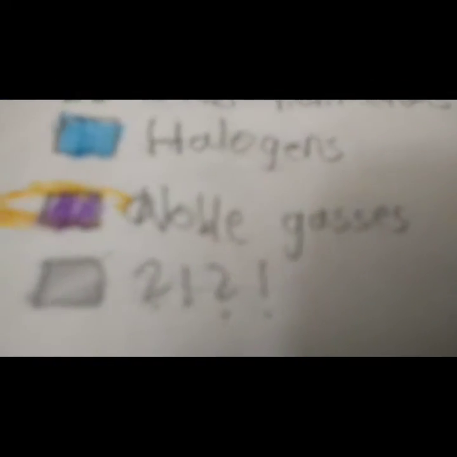And also, as for the question mark, double exclamation mark, we don't really know what these are because they were made in labs, and they only last for fractions of a second, so we really don't know. By the way, nihonium, moscovium, tennessine, and oganesson were recently made, so they just got recently named.